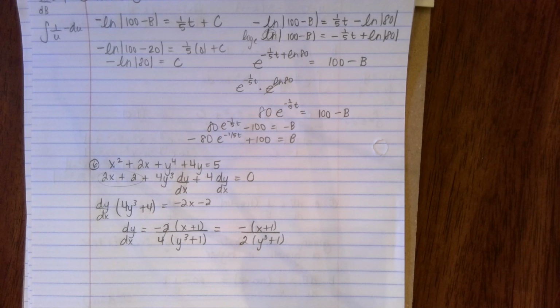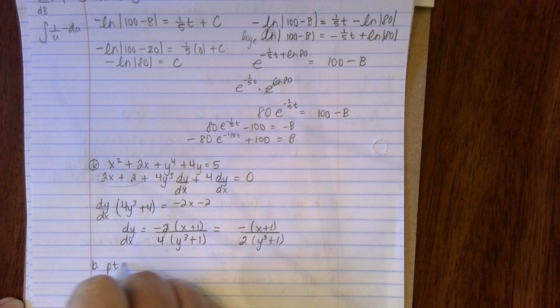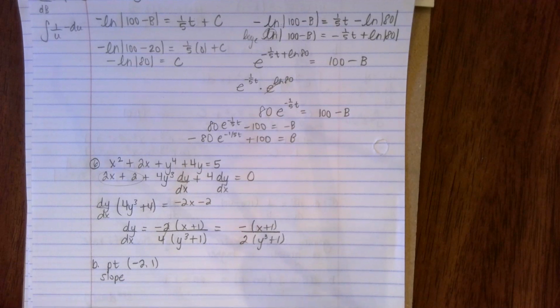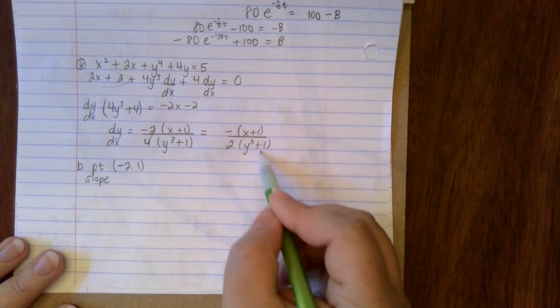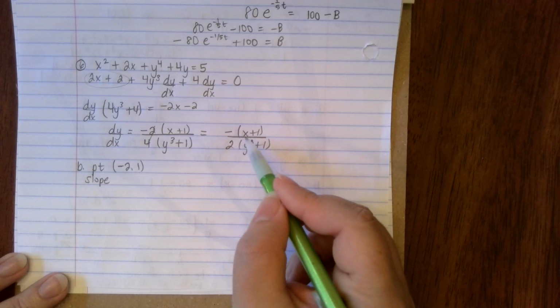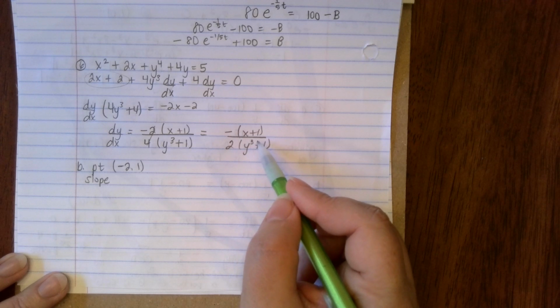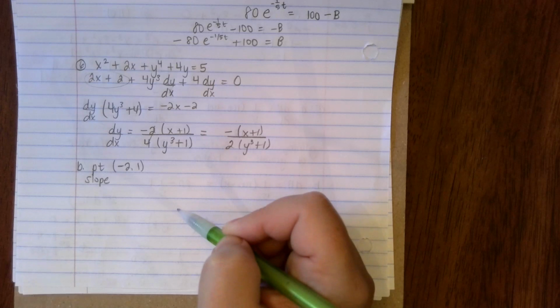All right, so our next thing, part B, says write the equation for the line tangent to the curve at the point -2, 1. So we need our point, which they gave us, -2, 1, and we need our slope. Well, now even if you couldn't solve part A, they gave you the correct derivative. So even if you get stuck right here, don't use your wrong answer. Go ahead and use the right answer so you can get B correct.